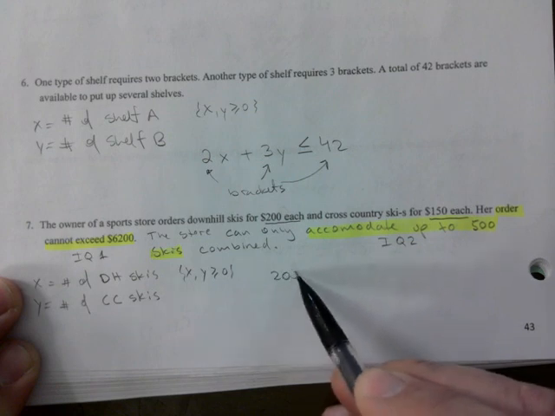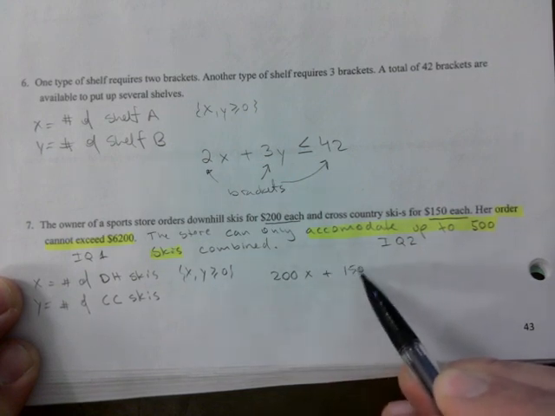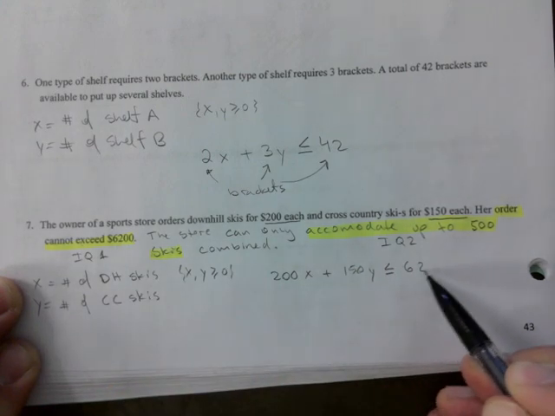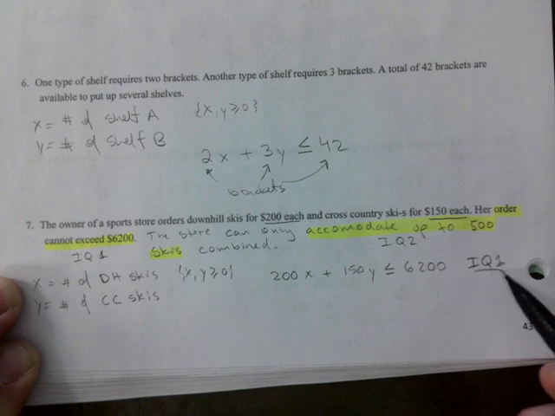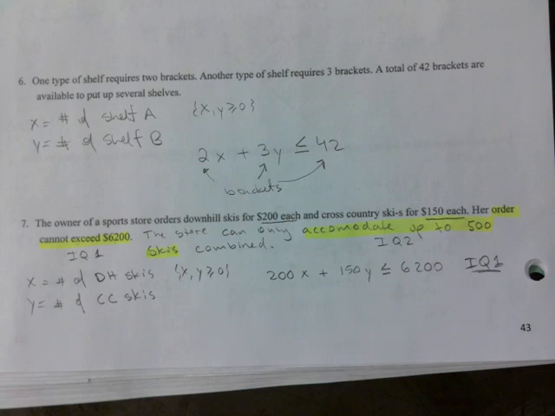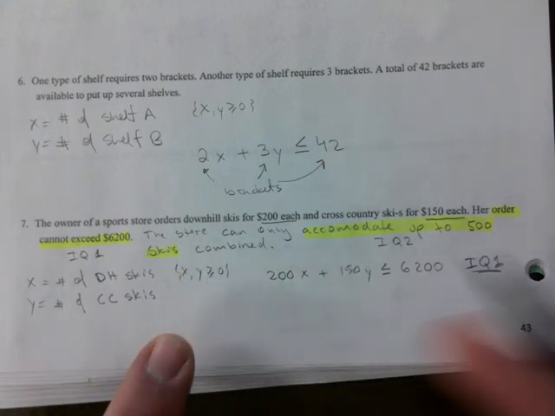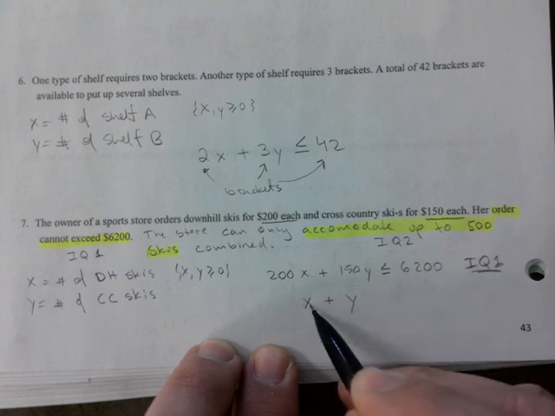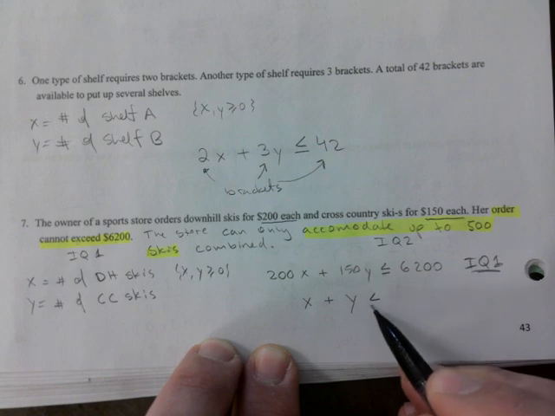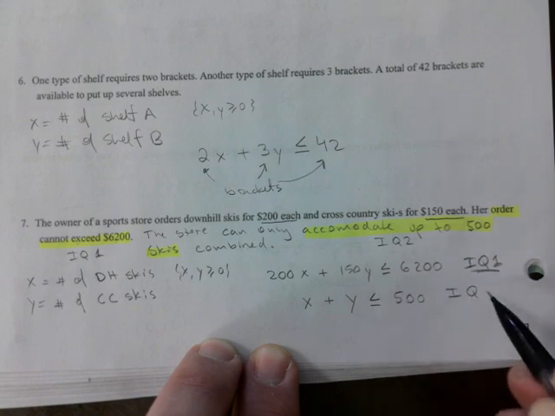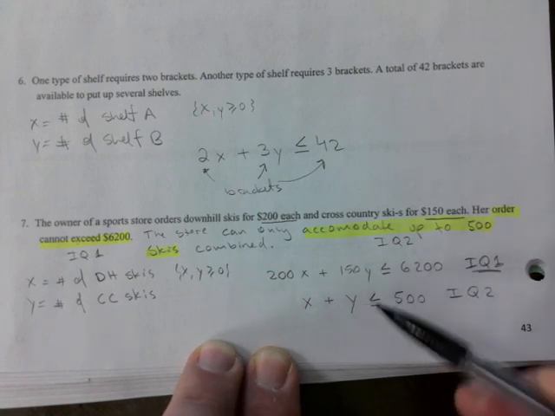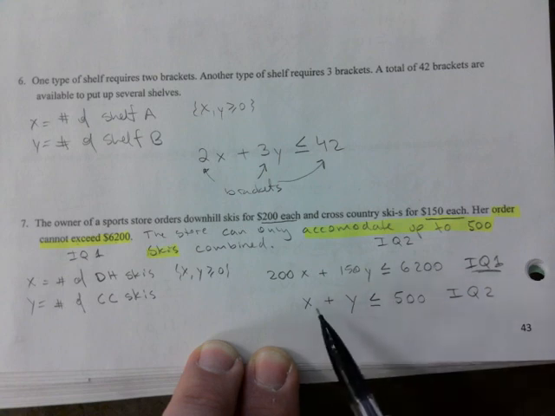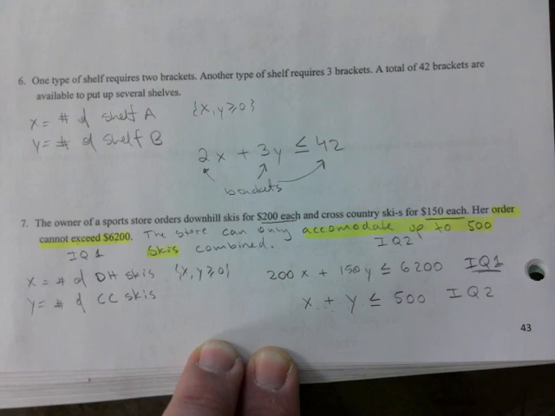So we can say that if it's $200 for downhill skis and $150 for a pair of cross-country skis, the order cannot exceed $6,200. This is inequality 1. I just took care of that restriction. So there's a restriction on money spent, and then it says the store can only accommodate 500 skis combined. There's only so much space, right? So here you would actually just talk about the skis. The number of them combined has to be less than or equal to 500. This is inequality number 2. And I just added that so you could see the difference, right? What does one look like that talks about money? Dollars, dollars, dollars, right? What does one talk about if it's just a number of items produced? Then it's just 1, 1, like that, okay?